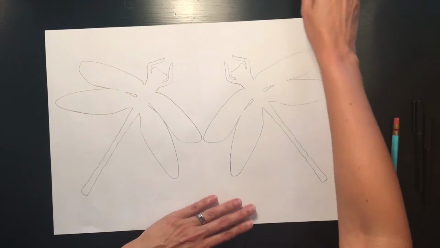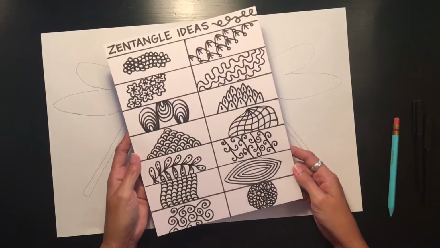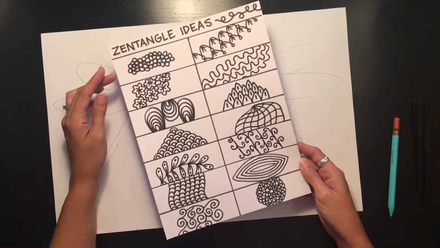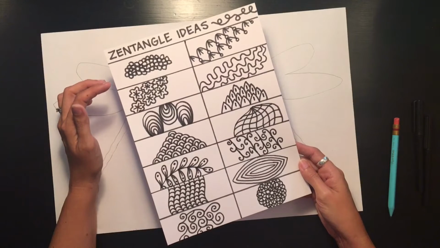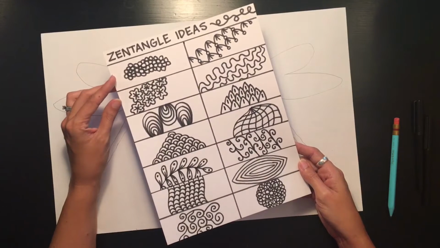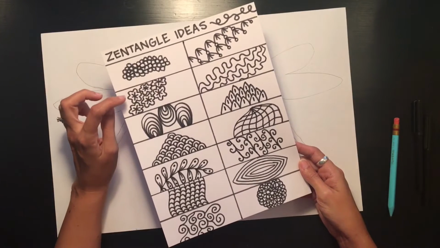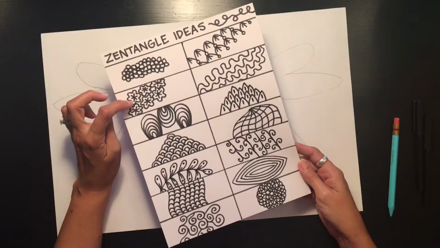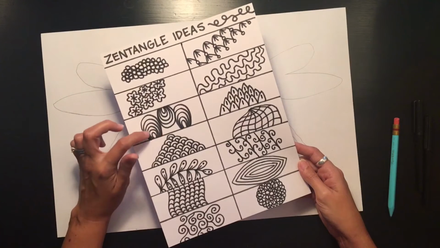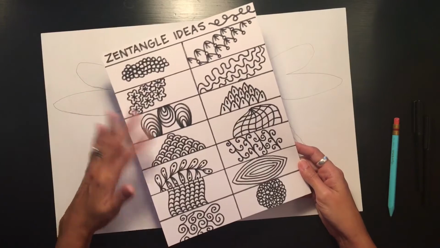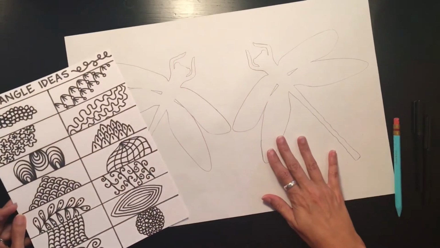So now you need to figure out some ideas for your Zentangle. And I made a little chart, and you might want to do the same thing. It helps you when you get started to have some different ideas of designs that you can create in different areas of your picture. I have this one that's just made out of simple circles. Here we have little asterisks with a wavy line. This one is just simply curved lines that get larger as they wrap around one another. So you could create a chart similar to this to help you while you're working on your Zentangle.